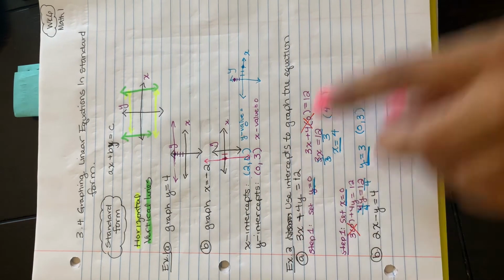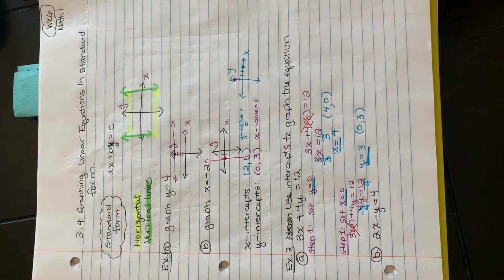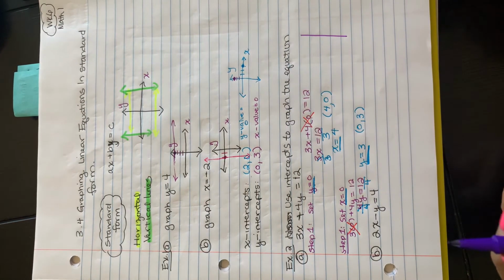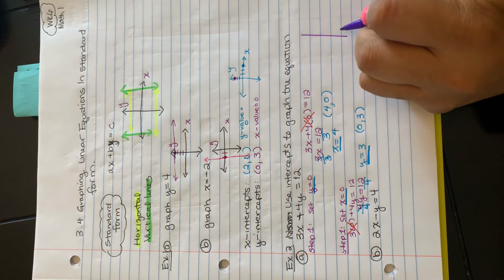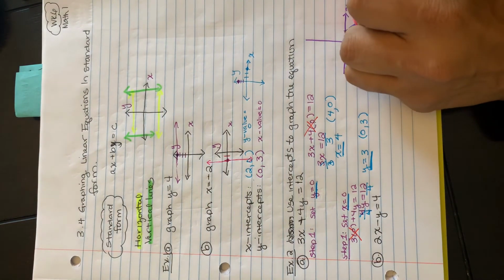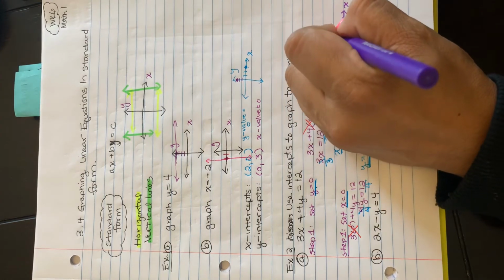Because it's given to me in standard form, I can now graph. So let's go ahead and graph. Let's use this. So 4, 0, 1, 2, 3, 4, 1, 2, 3.